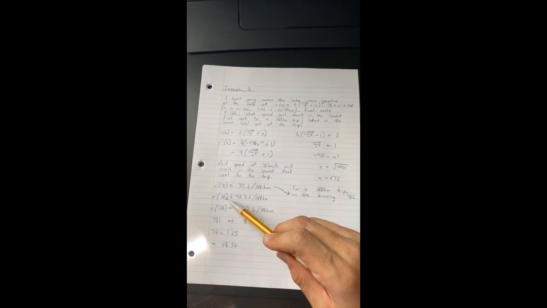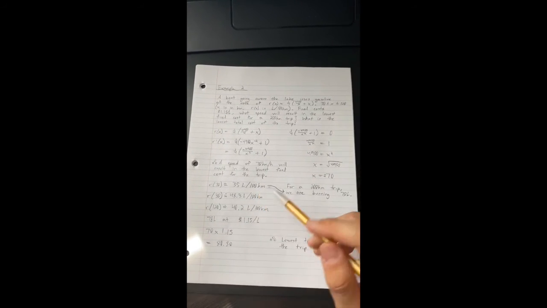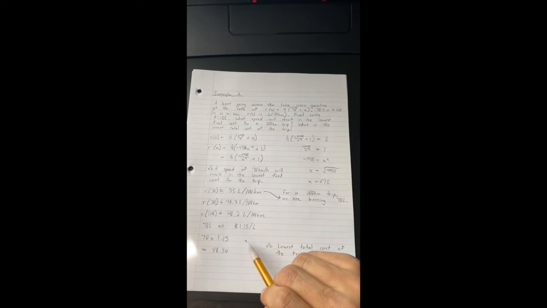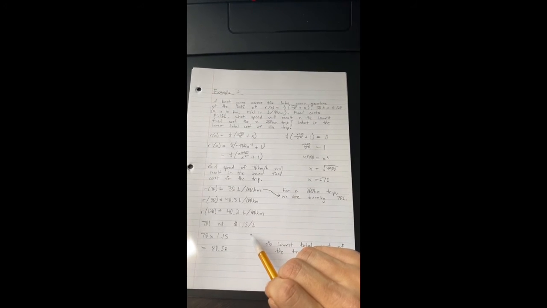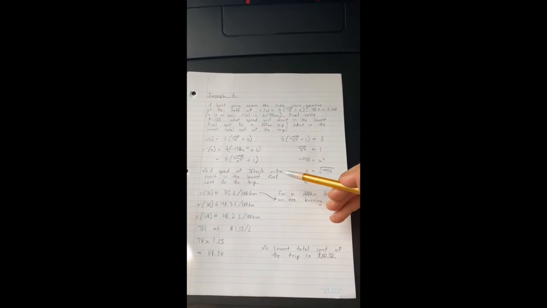We plugged in our endpoints 30 and 120, and we got 48.3 and 40.2. So for a 200 kilometer trip, we're burning 70 liters. 70 liters at $1.15 per liter is 70 times 1.15, which is 80.5. So therefore, a speed of 70 kilometers per hour will result in the lowest fuel cost of the trip, and the lowest total cost of the trip is $80.50.